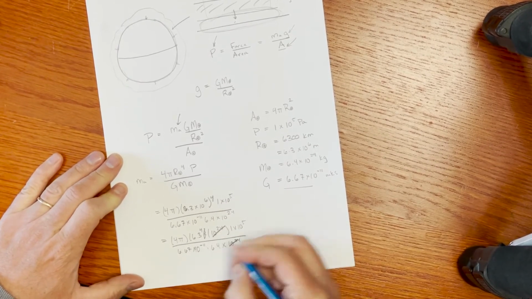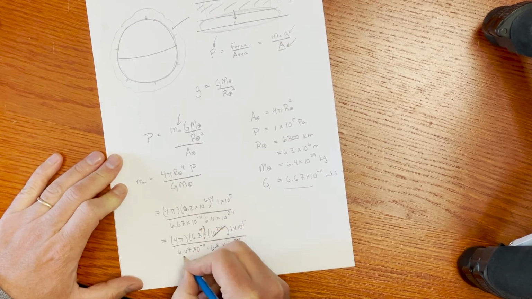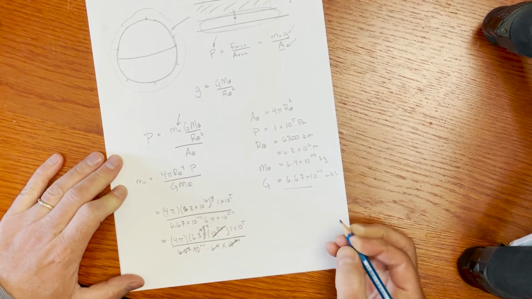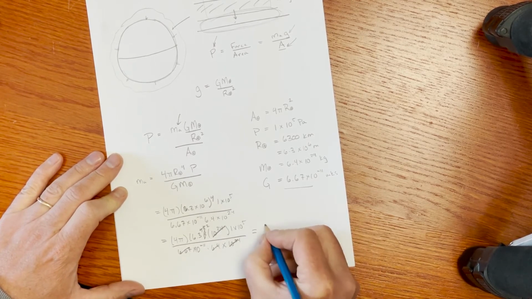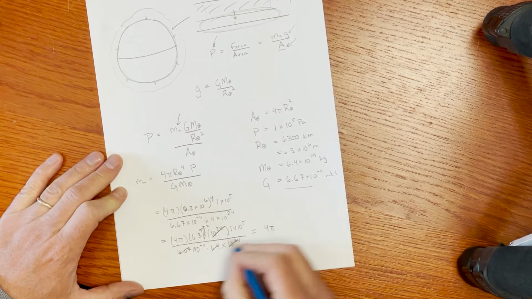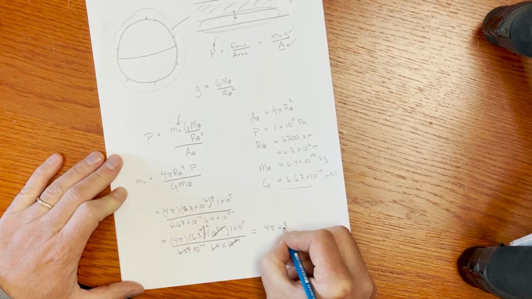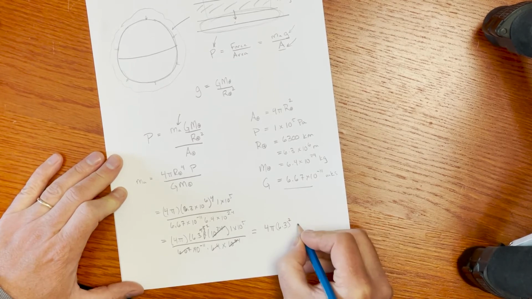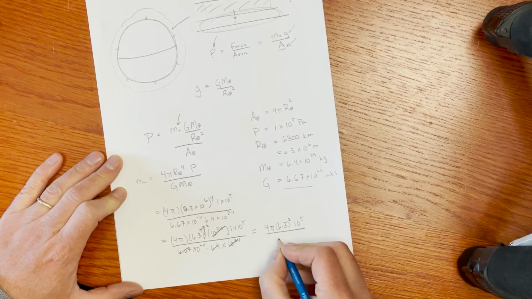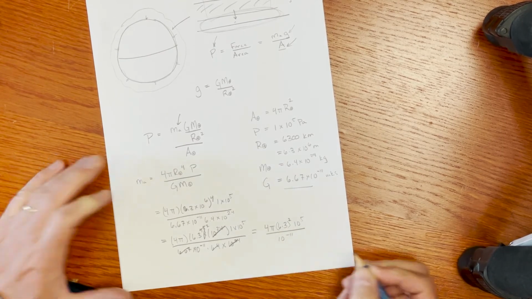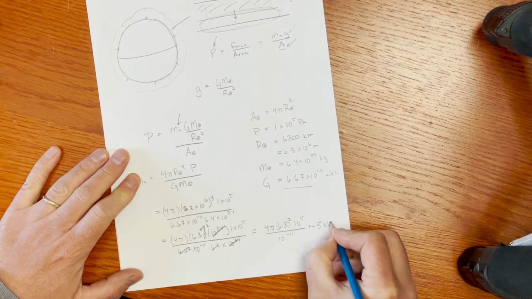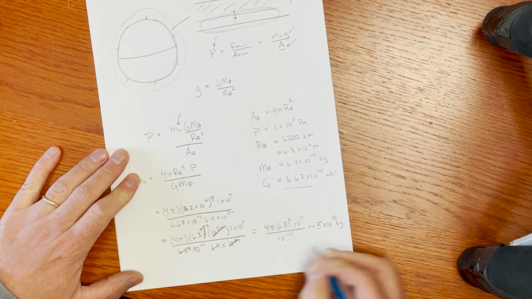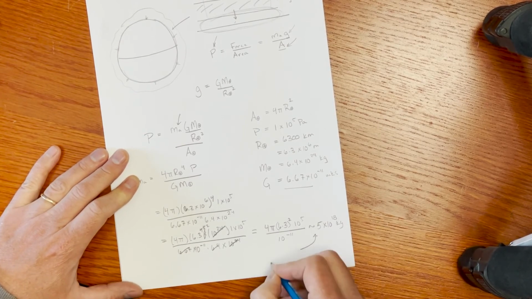So those are going to go away. That'll go with one of those. That'll go roughly with one of those. And I'm going to wind up getting 4 pi times 6.3 squared times 10 to the 5th divided by 10 to the minus 11. And if you work that out, that's roughly like 5 times 10 to the 18 kilograms, which is pretty close to the actual value of the Earth's atmosphere.